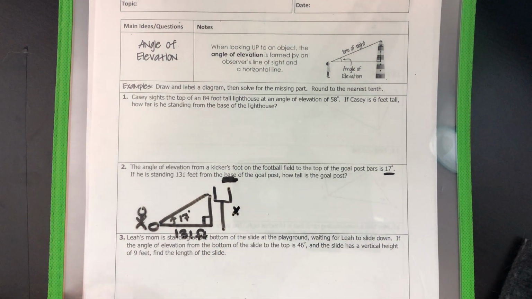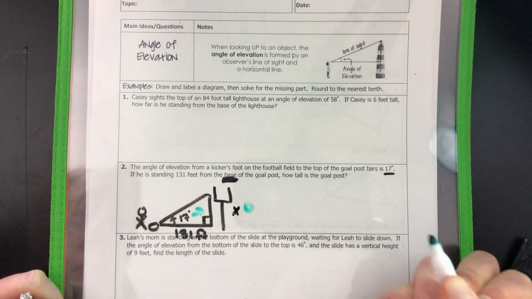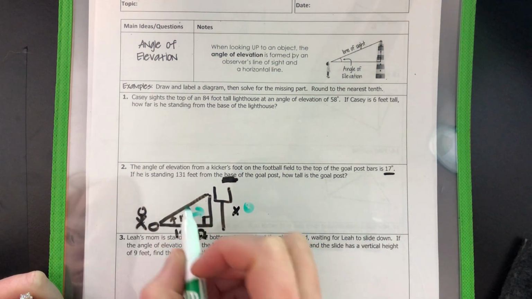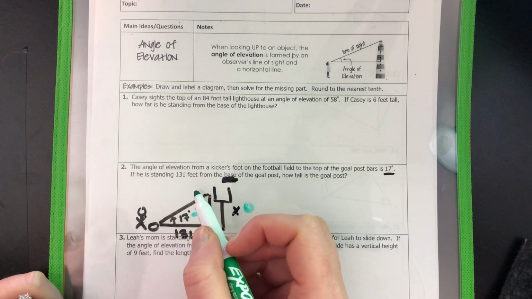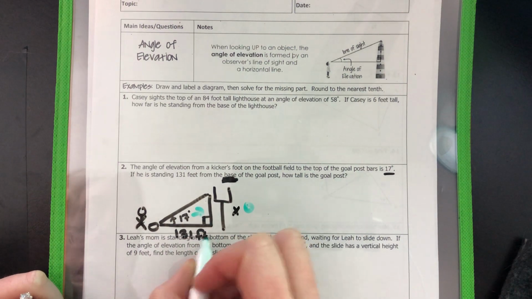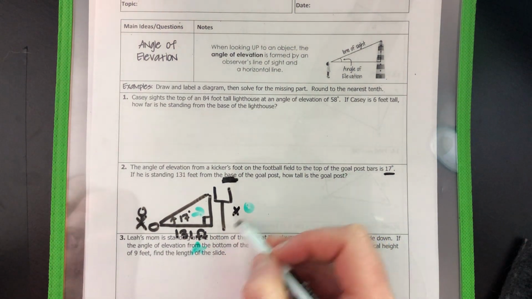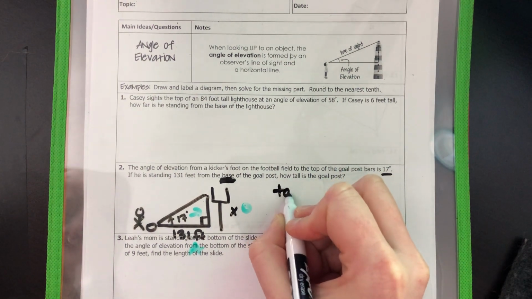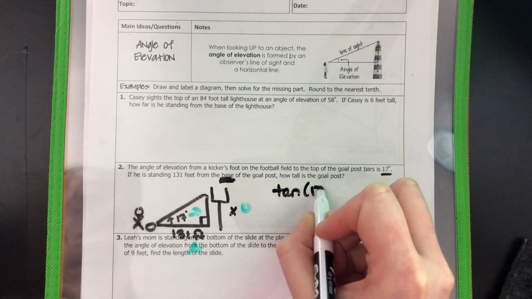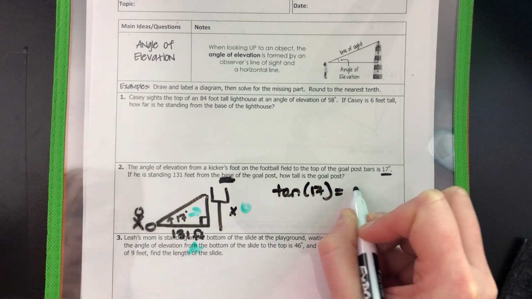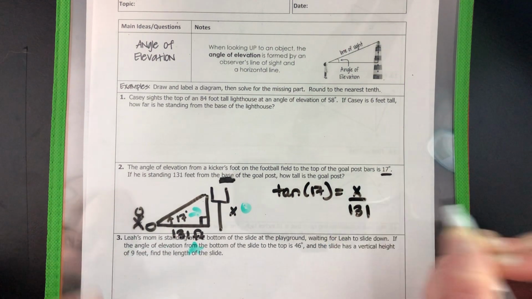Okay, so step 1, label my sides. Opposite my angle is x. Hypotenuse isn't being used. Don't judge. And last but not least, adjacent. So yet again, OA, we're using tan. It won't always be that way, but so happened to be. So tan of 17 equals opposite is x over adjacent is 131.